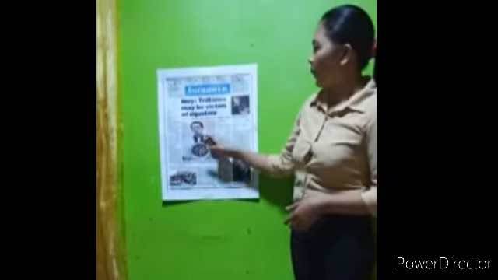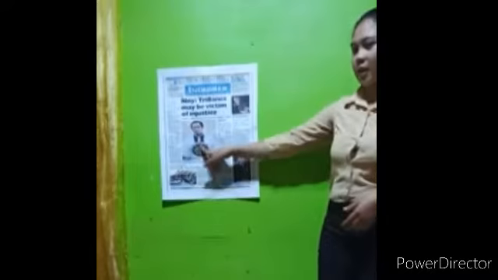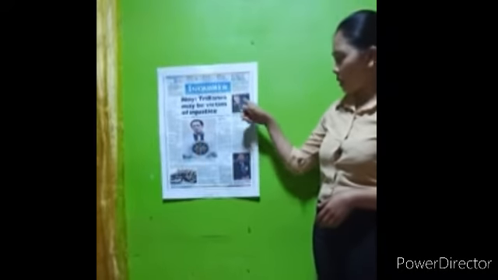The next part of the newspaper is the cut. The cut is a photo or illustration related to an article. Okay, so here, as you can see, this picture, this one and this one are the cut.